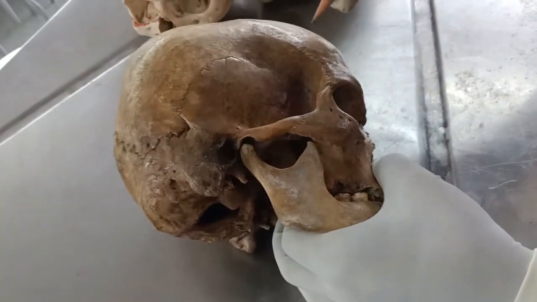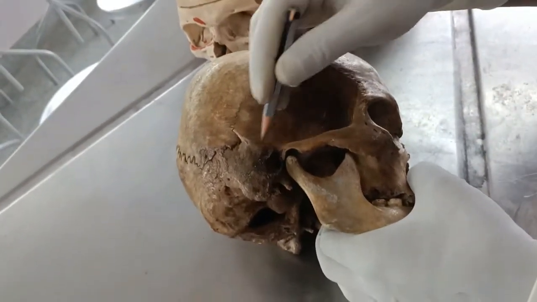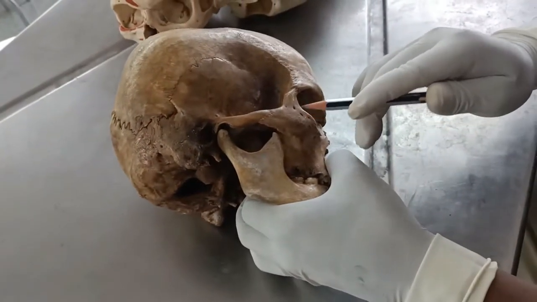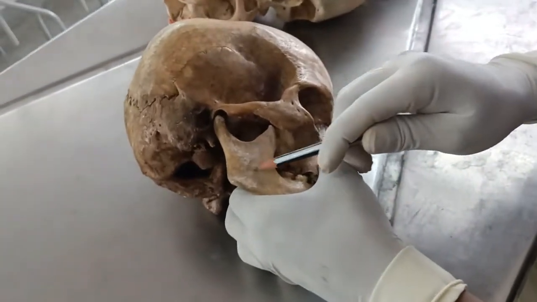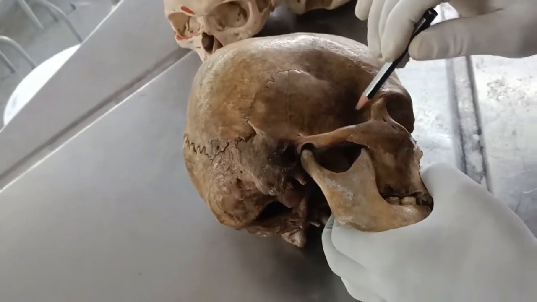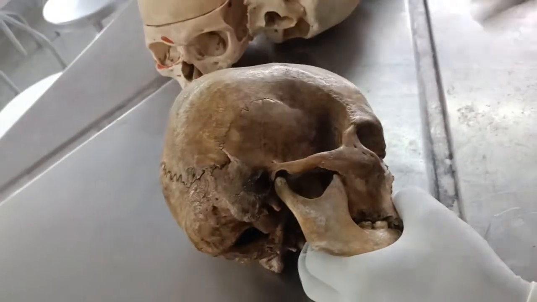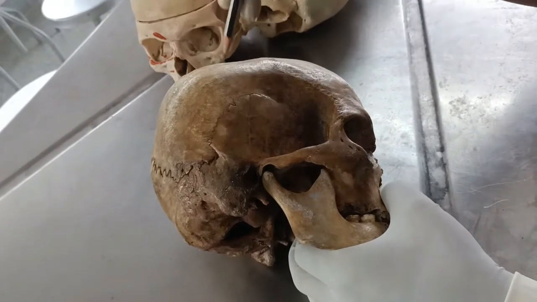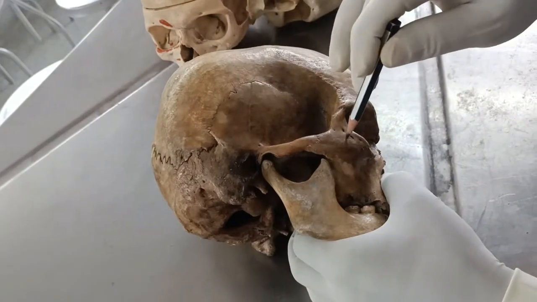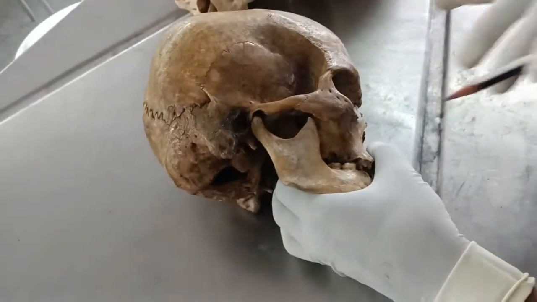See, this is the frontal bone, this is the parietal bone, this is the temporal bone, this is the occipital bone, this is the zygomatic bone, and this is the mandible. These are the different bones which are present here. Of course, the sphenoid is also present, right? Okay, recollect. The bones which form the norma lateralis: frontal bone, parietal bone, occipital bone, temporal bone, zygomatic bone, sphenoid bone, mandible, maxilla.